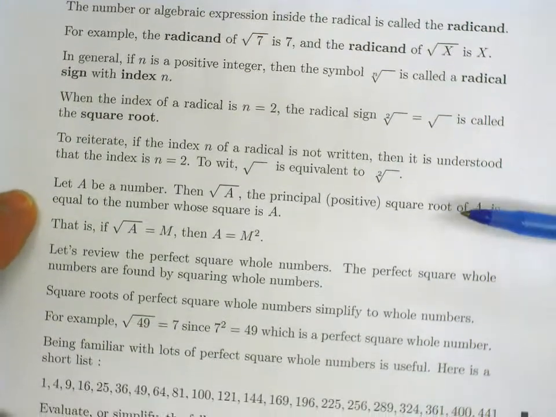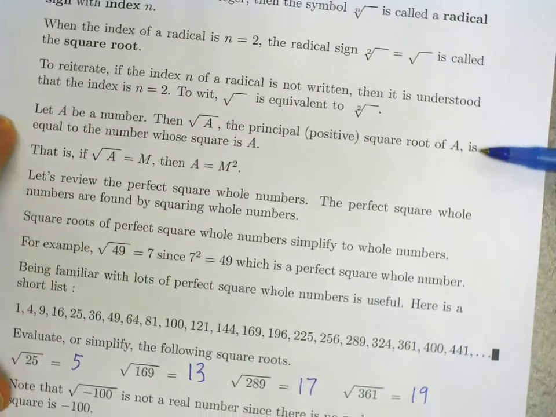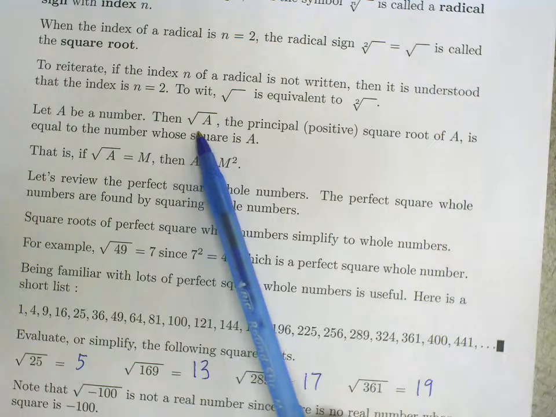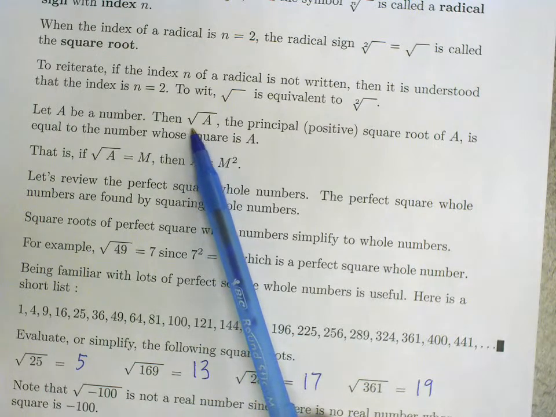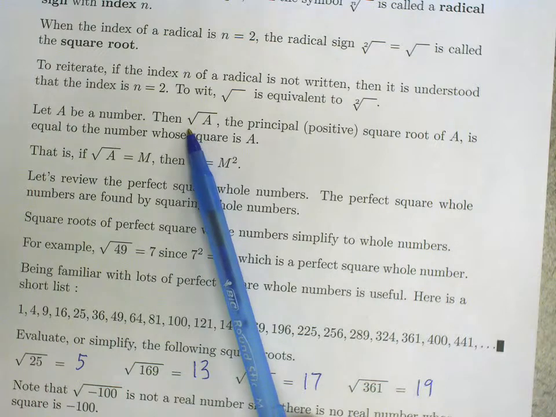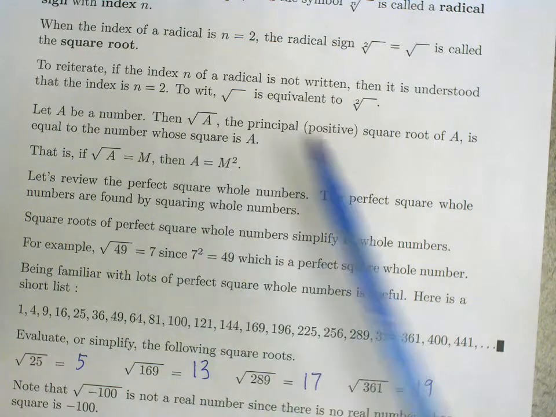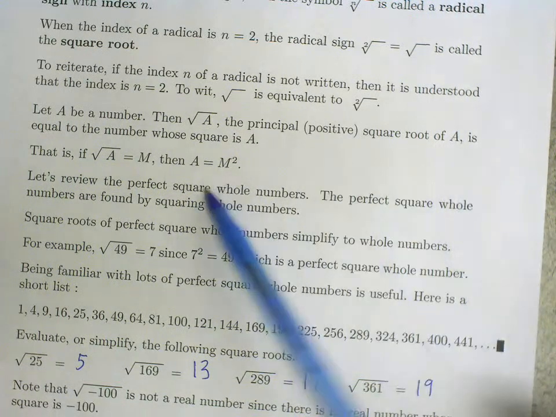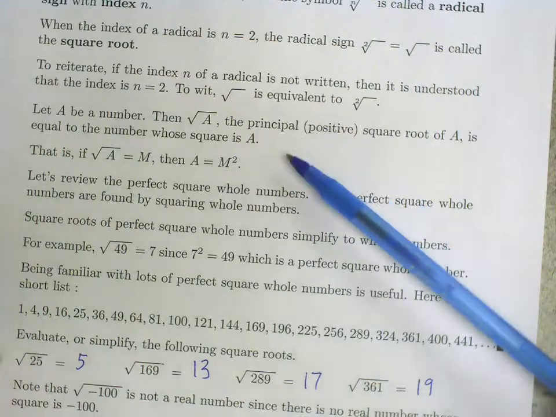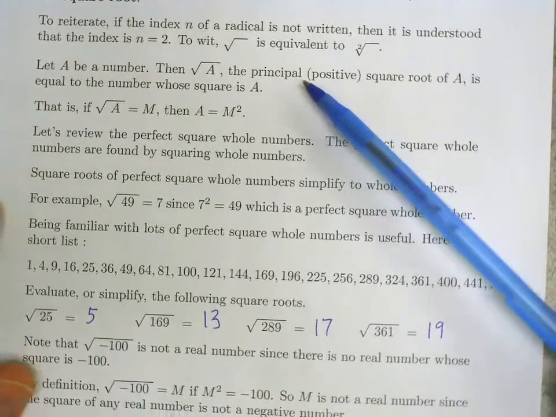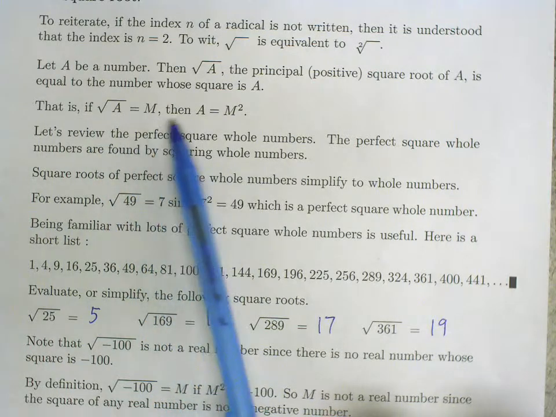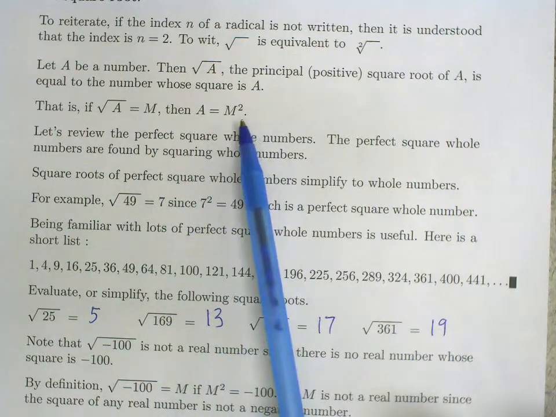Okay, let's move down to this line. Let a be a number. Then this symbol is the principal square root of a, which means that it's positive. It's not negative. And so the principal square root of a is equal to the number whose square is a. Okay, so you're familiar with that by now. If the square root of a equals m, then a is equal to m to the second.